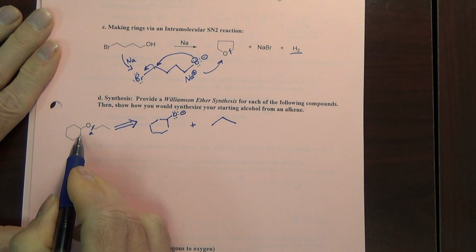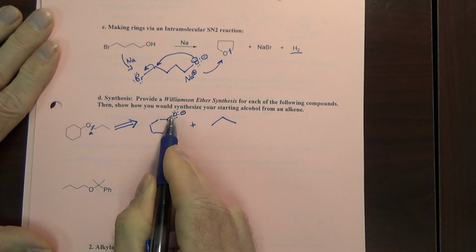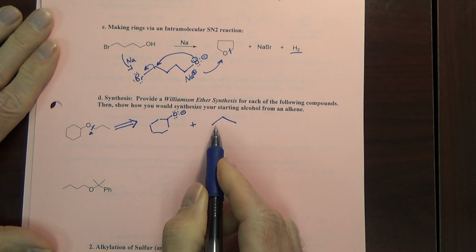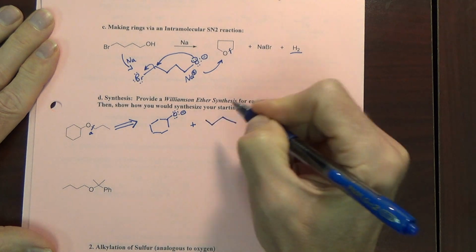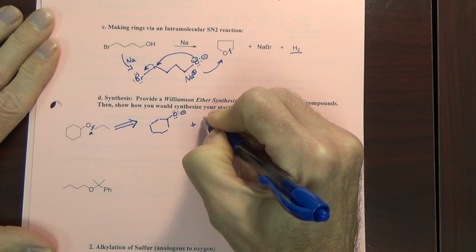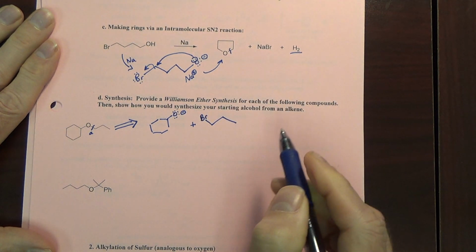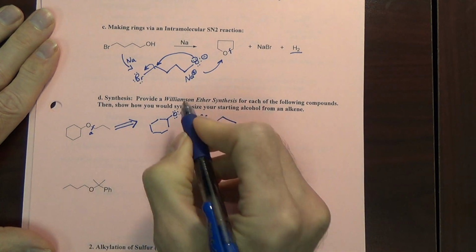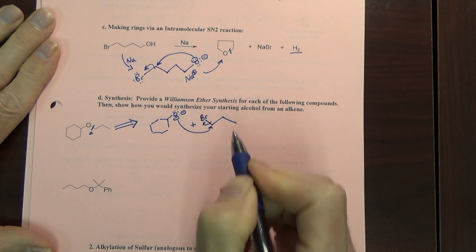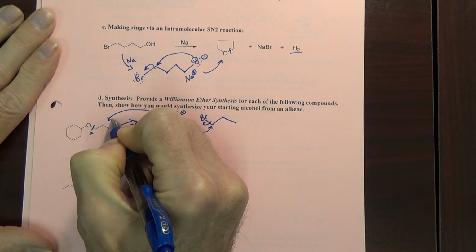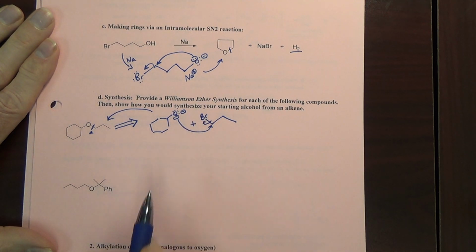Would these two react to give that? Oxygen? No. This anion is not going to react with propane. It has no reactivity. There's 3 H's here. There's only 2. We need a leaving group here. All right. How about a bromine? Would these two react to give that? Yes. These electrons attack here, kick that leaving group off, and that would give that product. This is coming forward. That's going backwards, our thought process, going backwards to what would be the starting materials, okay?